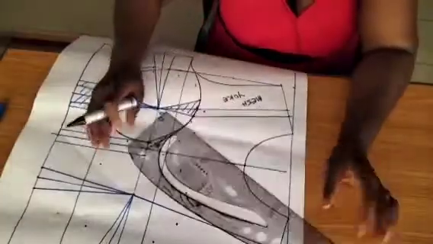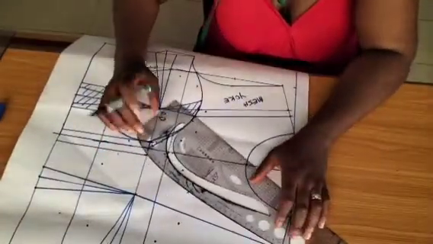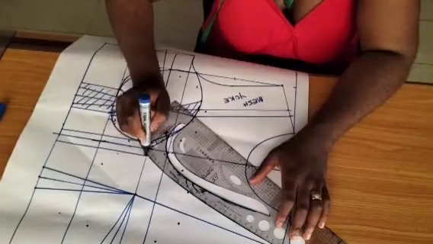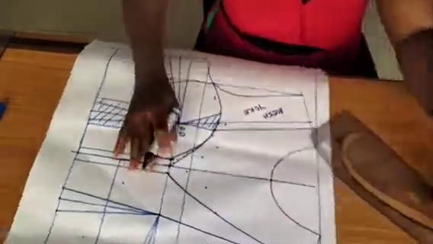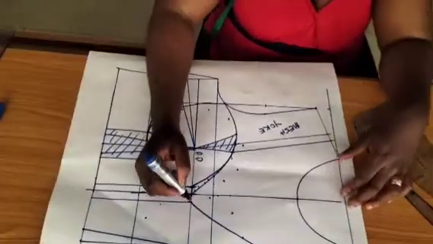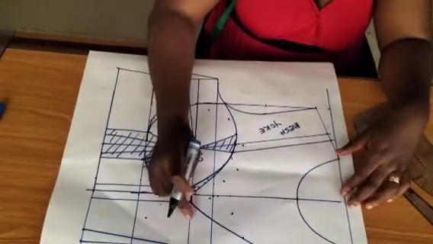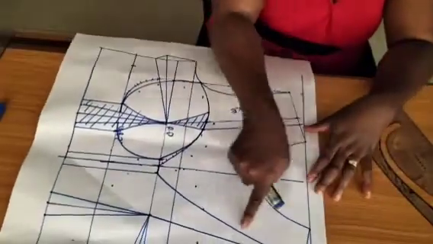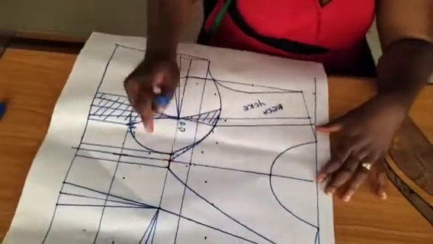I'm going to connect with my pattern ruler from here to here. That is how we have that on the thumbnail. This is the bust point. Remember, when you are connecting on the bust point line, this is the bust point line, so the neckline runs all the way to the bust point line.